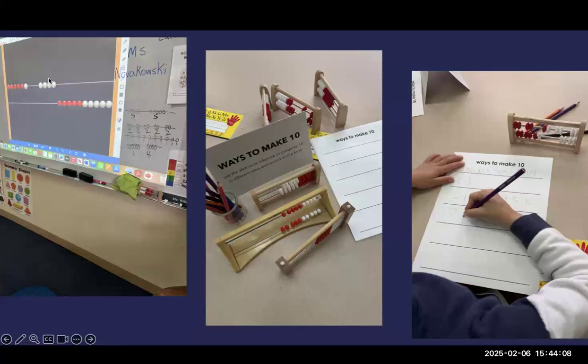So this is showing 6 and 4 here. And then I was showing them how to record that. So I've got 6 beads here and then 4 beads here and then writing the symbols. So connecting the visual or pictorial representation with the symbols for those numbers. And that's a really important learning for our K-2 students.